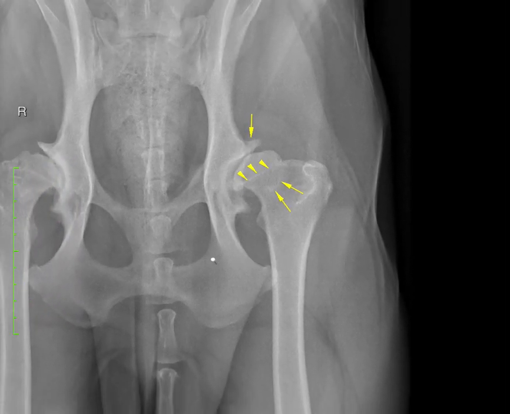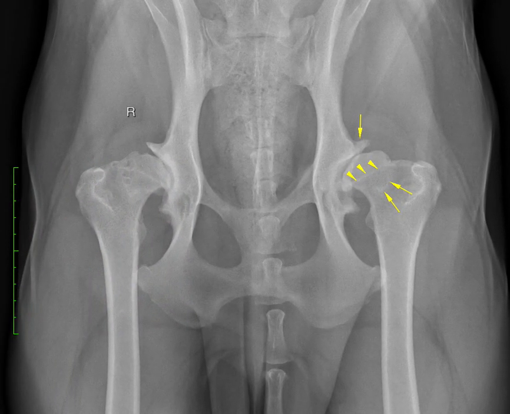So I would conclude for this case, unfortunately, that we're dealing with severe canine hip dysplasia with secondary degenerative joint disease. Be sure to review the full report associated with this case.